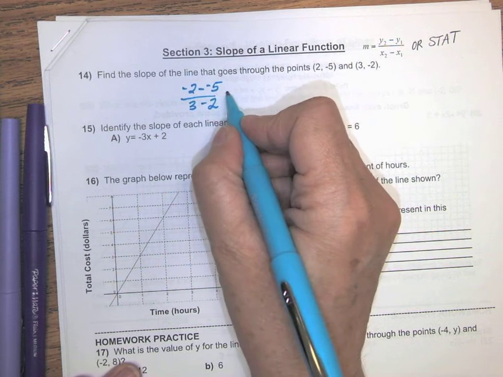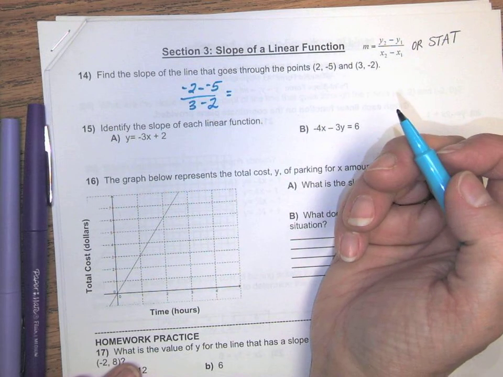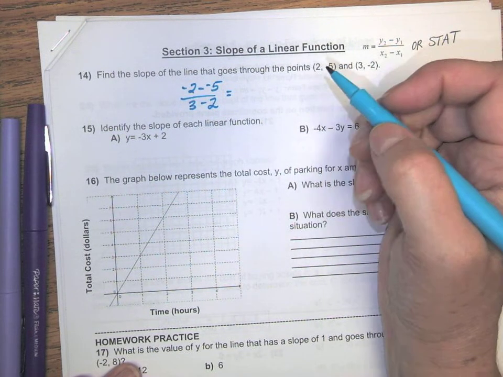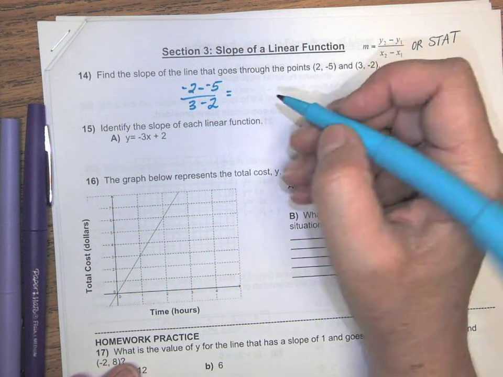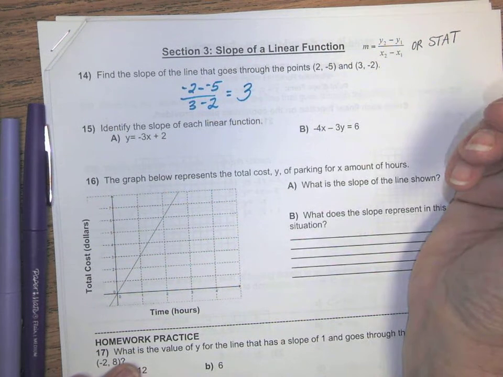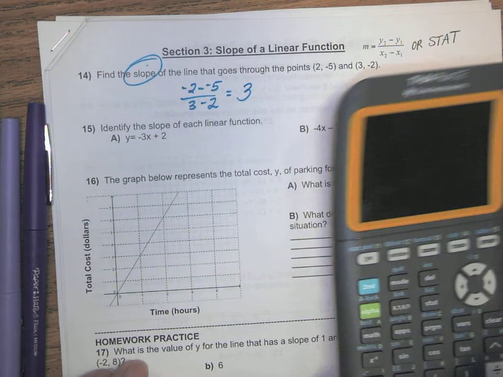You can just use the fraction feature, which is alpha y equals enter, to put it in your calculator. It will do the math for you and reduce it for you. So you should get 3. Your slope is 3. Or you can use the stat button.